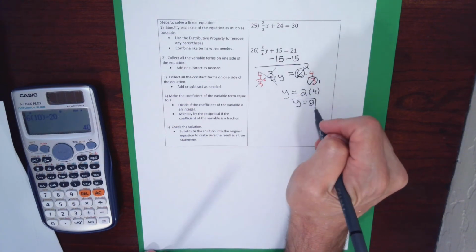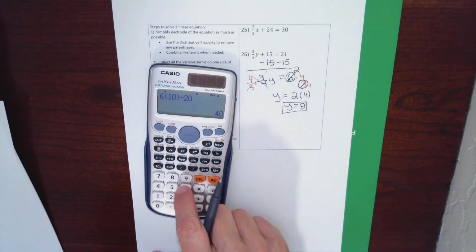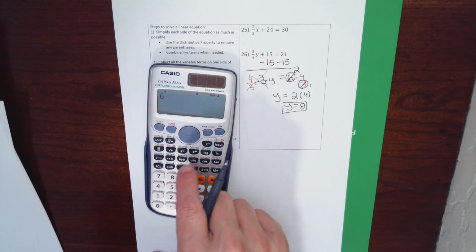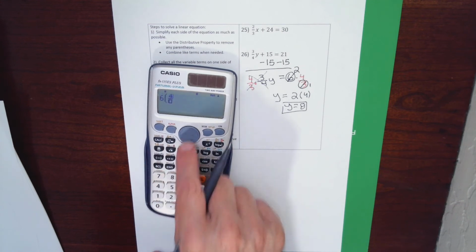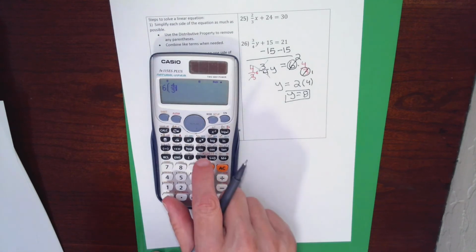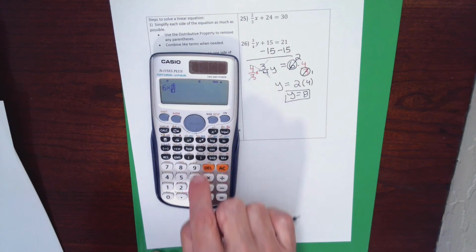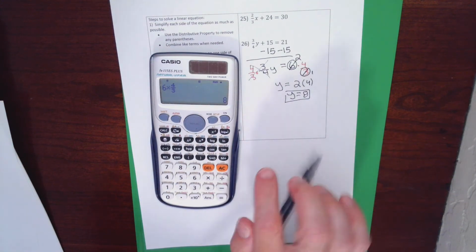I believe the answer is y equal to 8. Let me show you this multiplication of 6 times 4/3 real quickly. So 6 times 4/3, using parentheses for the times as opposed to a times sign, but I could have used times signs as well. Doesn't matter. I get 8 for an answer.